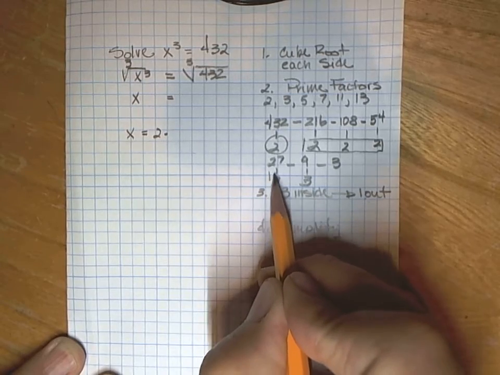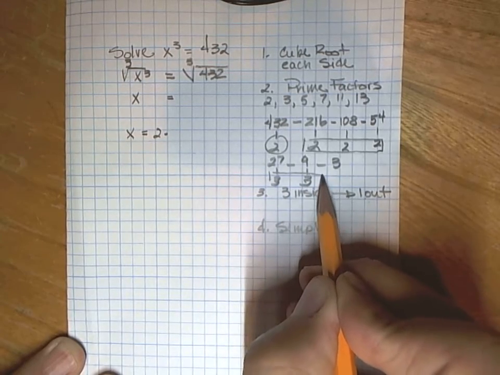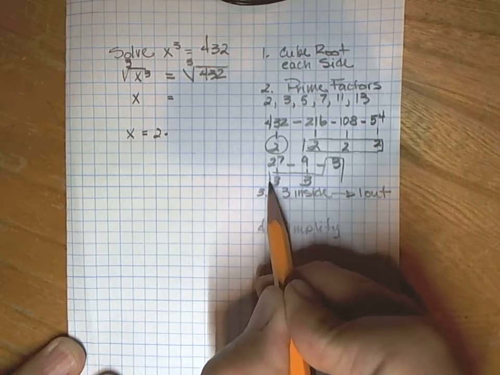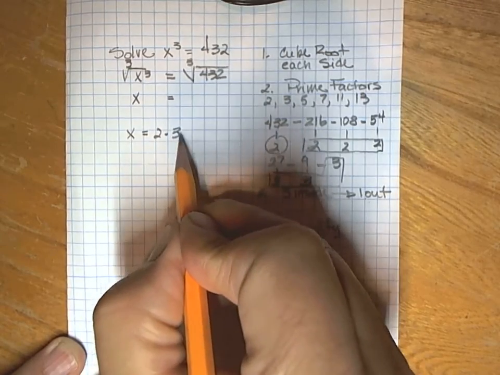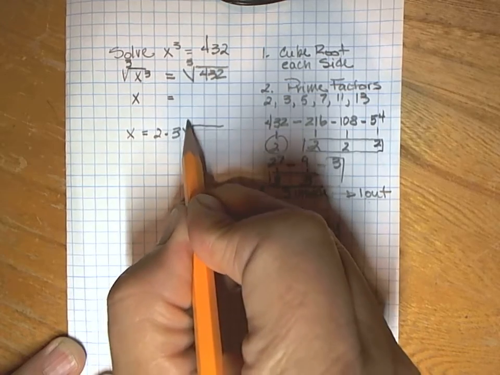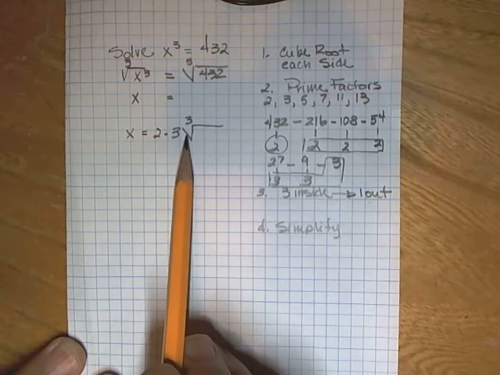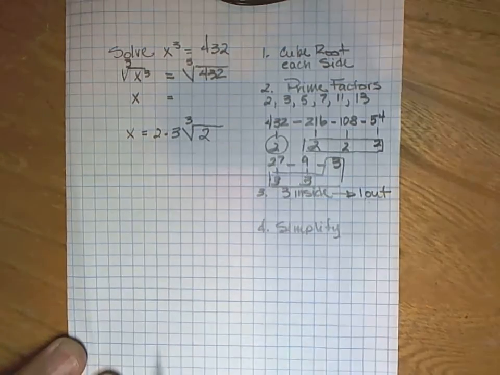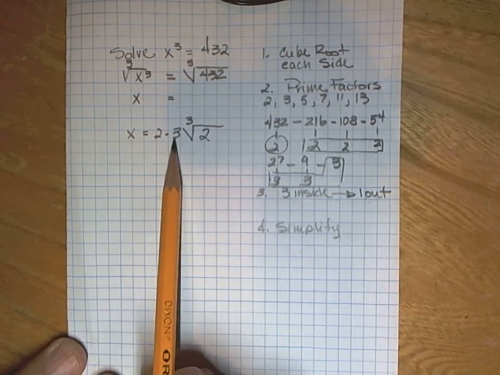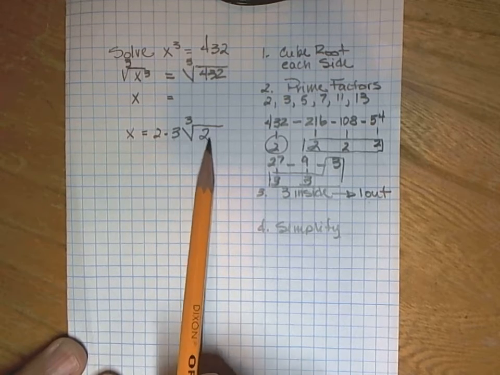And then if I look at my 3's, you can see that I get 3 3's, right? That comes out as a 3. And then what's left inside of that cube root is 2. Okay? So now I have 2 times 3 times the cube root of 2.